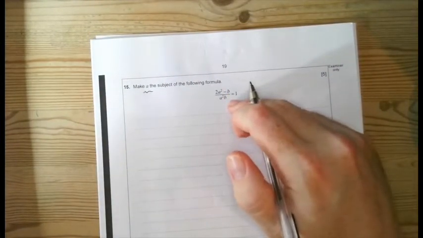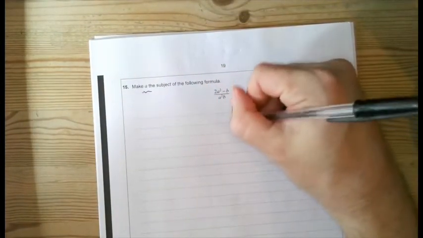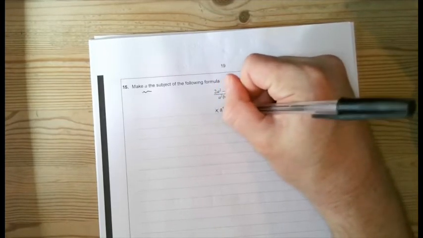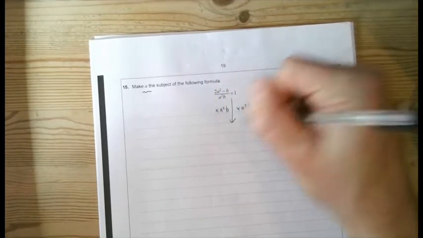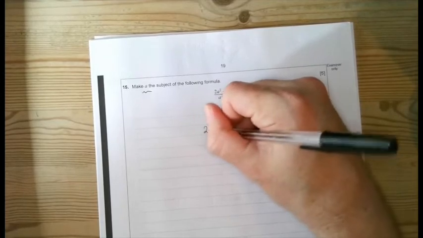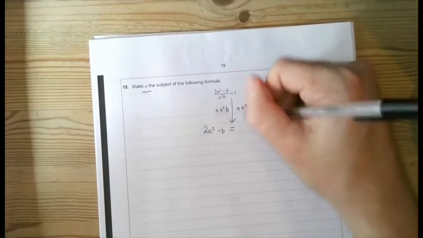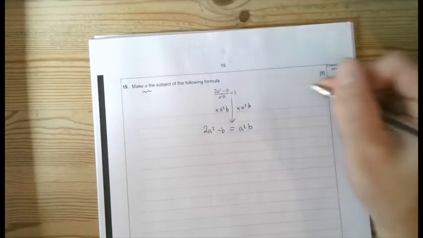That means get A all on one side, certainly don't have it as a denominator. So the first thing I'm going to do is times both sides by A squared B. That's going to leave me with 2A squared minus B here. 1 times by A squared B is just going to be A squared B.